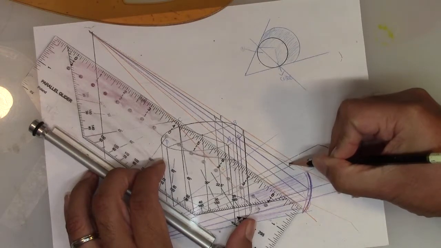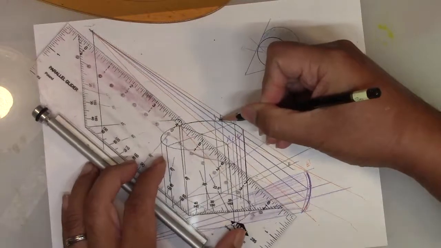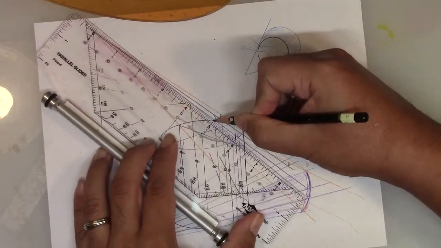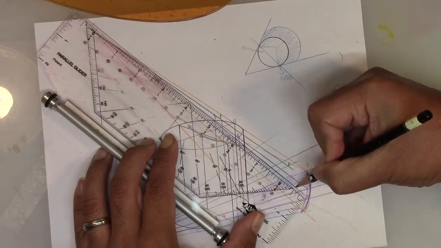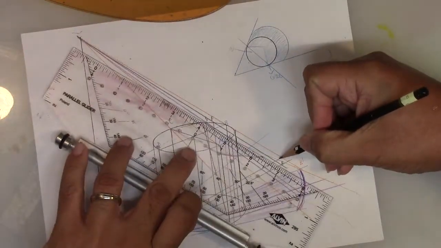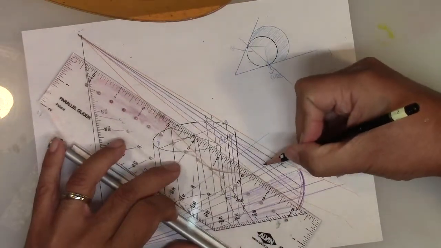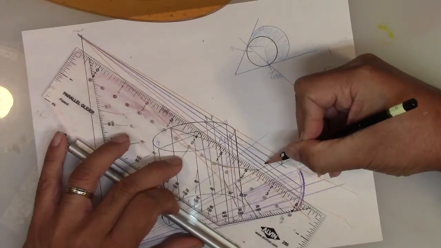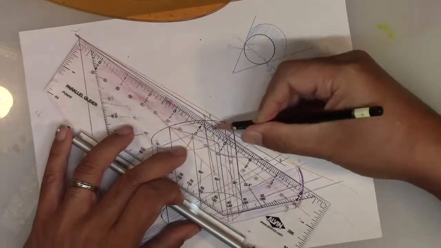That's my F, and then G. I get right here, right?